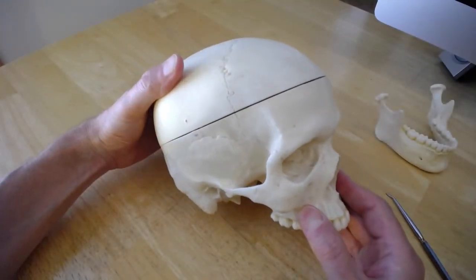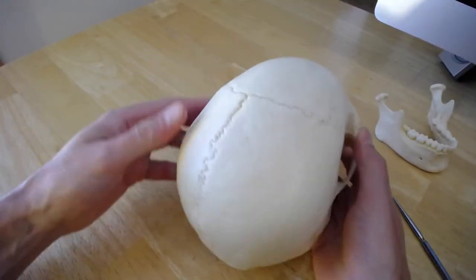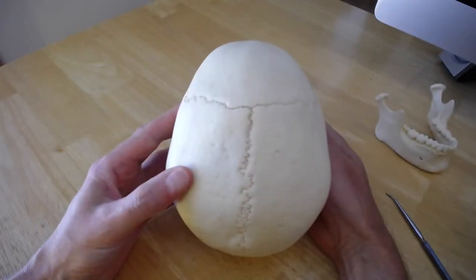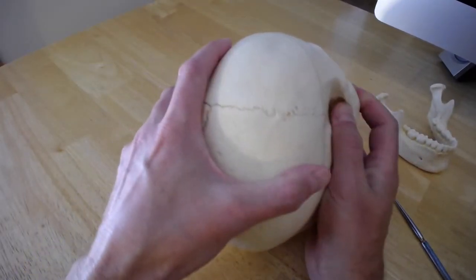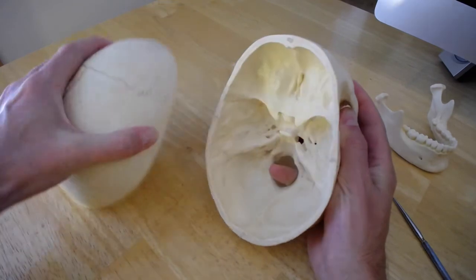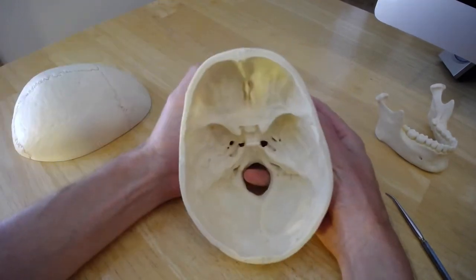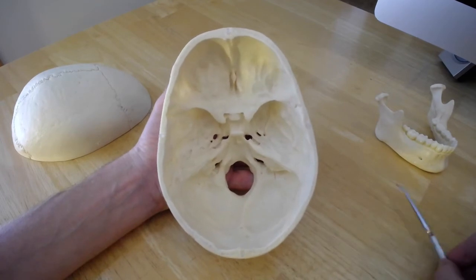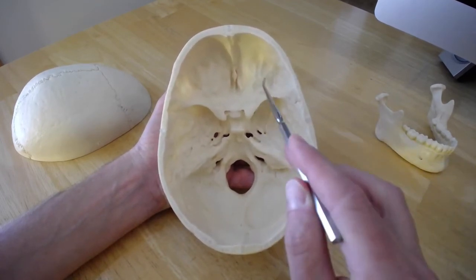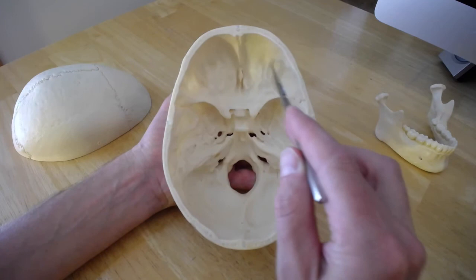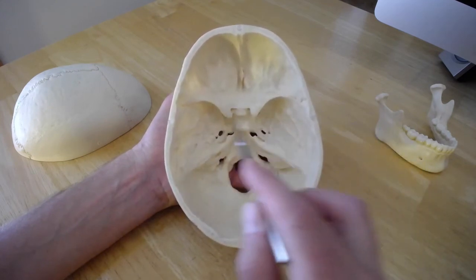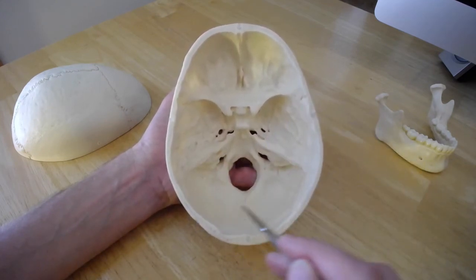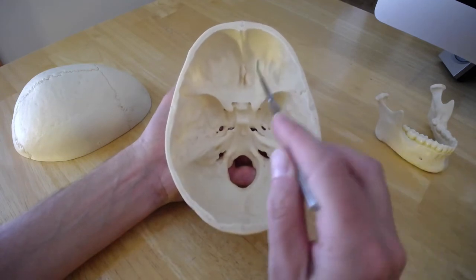All right, so now let's turn the skull so we have again a superior view. What we're going to do is take the skull cap right off here, and look inside at the cranial floor. The cranial floor has kind of three major portions that dip down in.